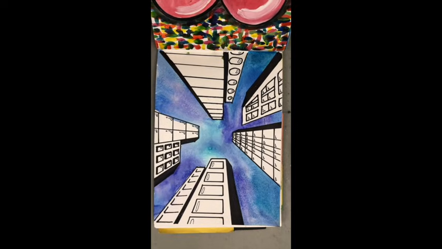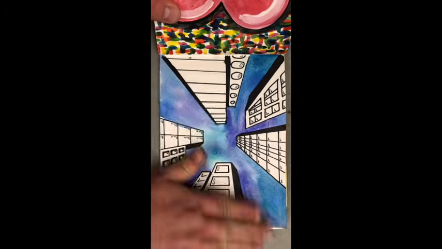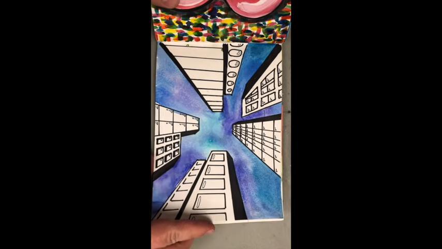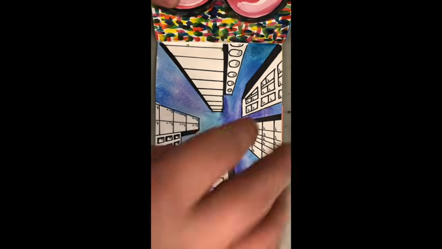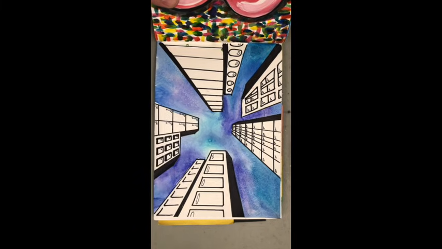All right, boys and girls, so this one is all finished. I let the watercolor dry and I rubbed the salt away. And now I'm left with my one-point city. So it looks like I'm looking up into the sky and seeing all these buildings around me. How cool. I hope you guys had fun with this one. I'll see you next time. Bye.